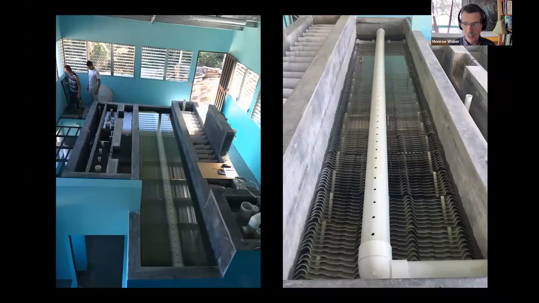And there's a view of the finished sedimentation tanks. This is a single sedimentation tank in a very small plant that, because it's so small, doesn't actually have the inlet and outlet channels. It just has pipes that send the water into the tank and out again.